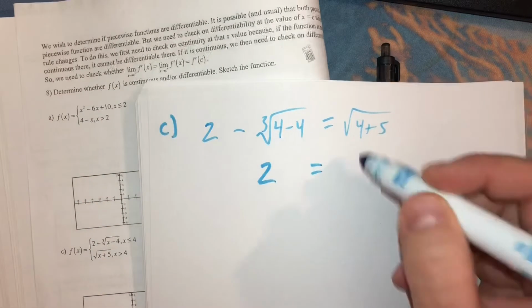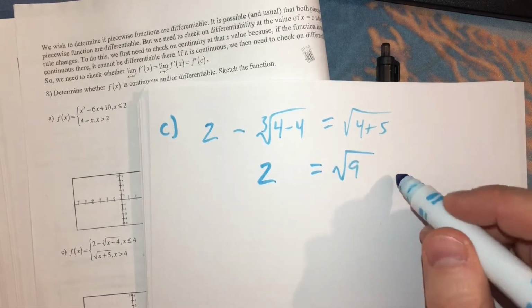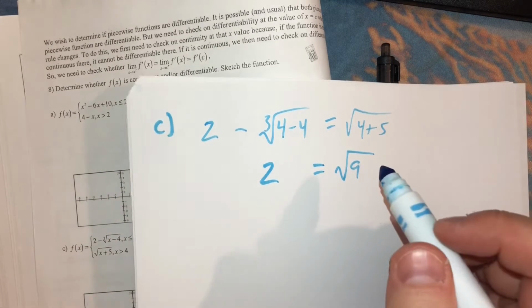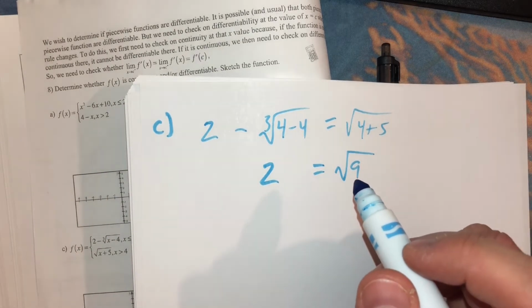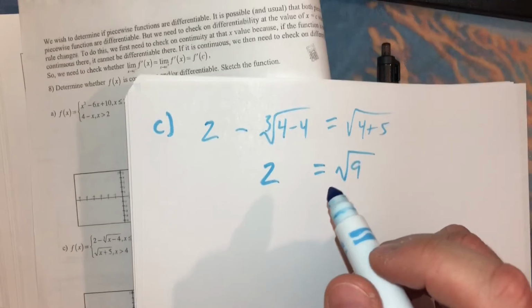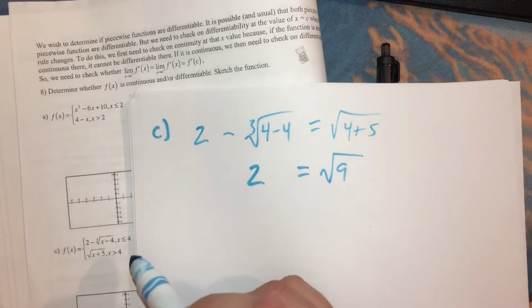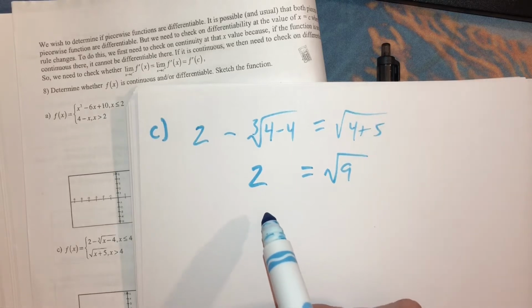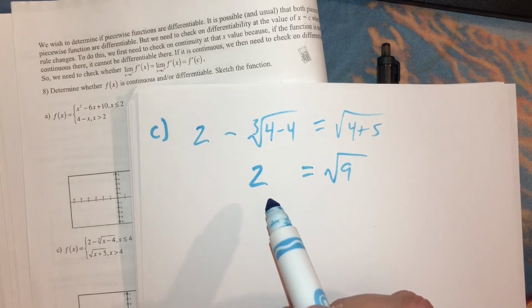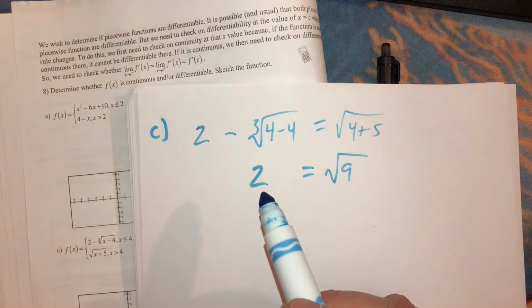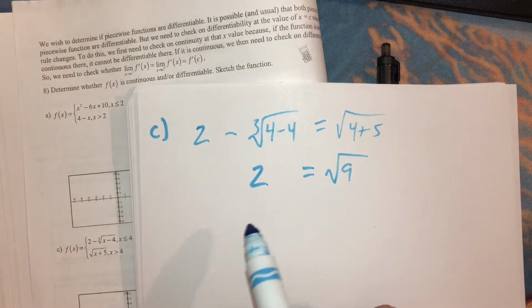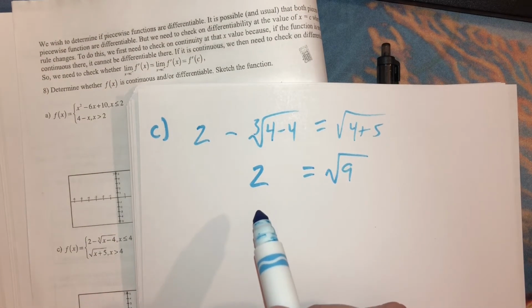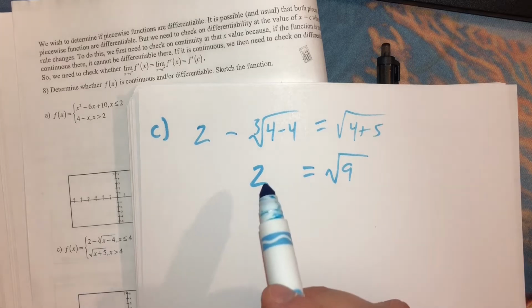Is 2 equal to the square root of 9? So since it's not continuous at 4, we also know it's not differentiable at 4. Remember, because in order to be differentiable, you have to already have been continuous. So it's not C or D when x is equal to 4, but is it continuous everywhere else?